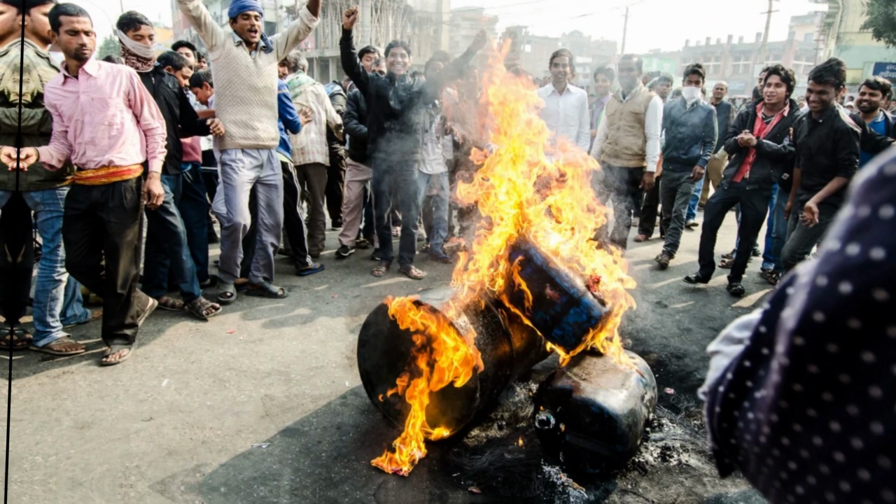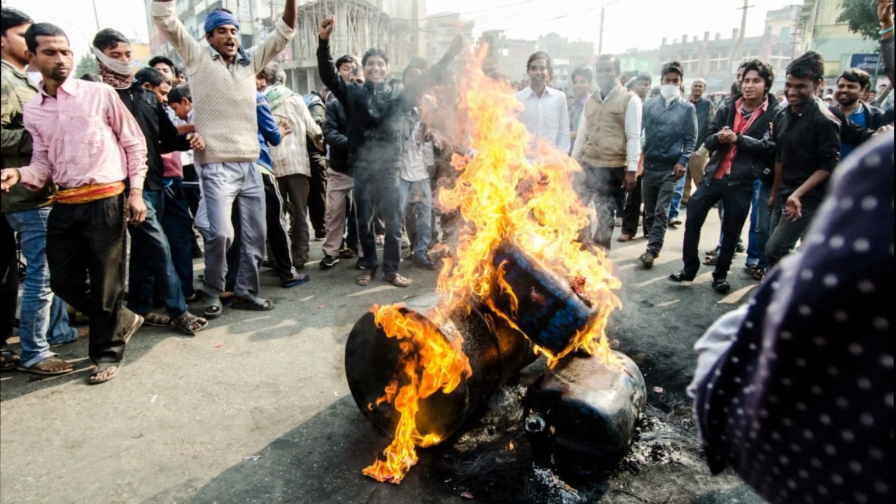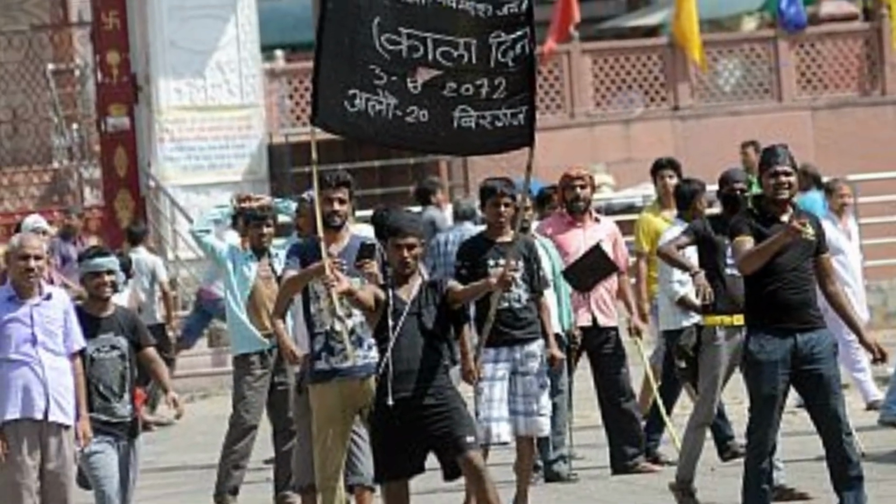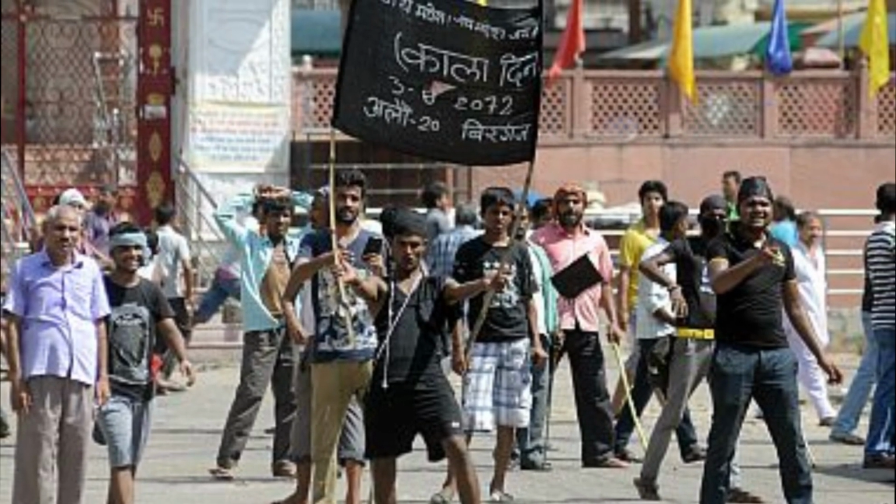In conclusion, the Nepal blockade by India in 2015 was a significant event in South Asian history. The blockade was imposed due to disputes over the new Nepalese constitution, trade routes, and the construction of dams. The blockade had a vast impact on the Nepalese economy and its development.